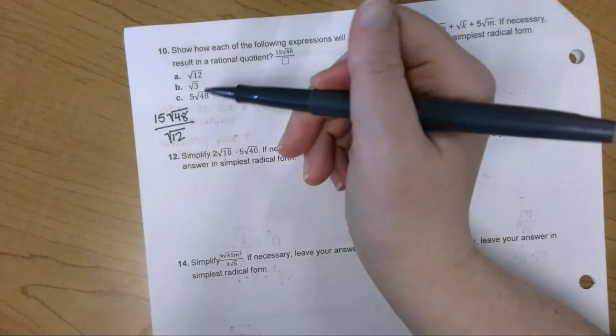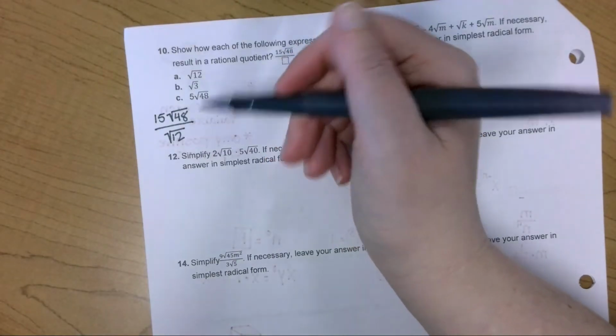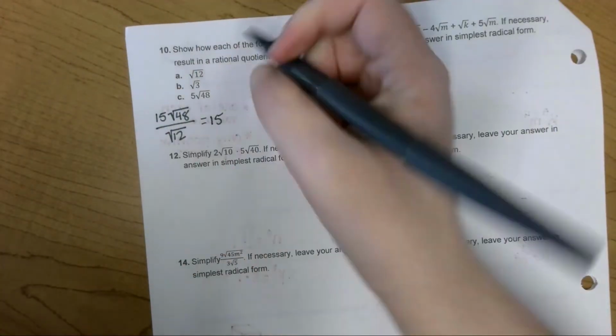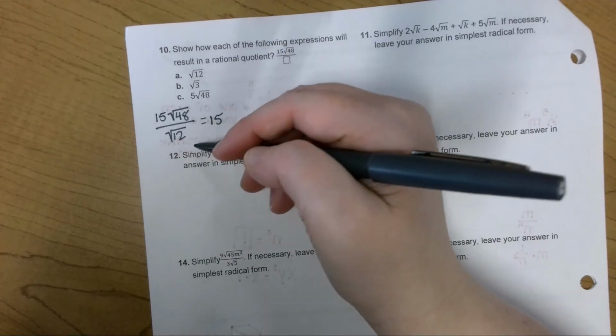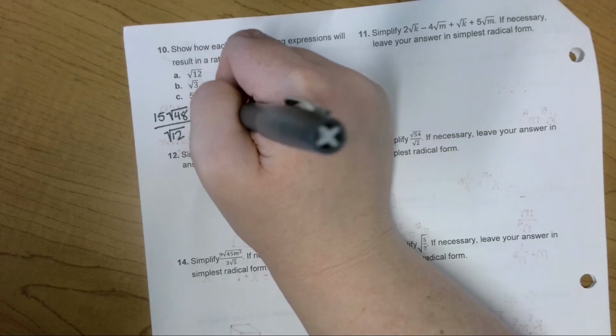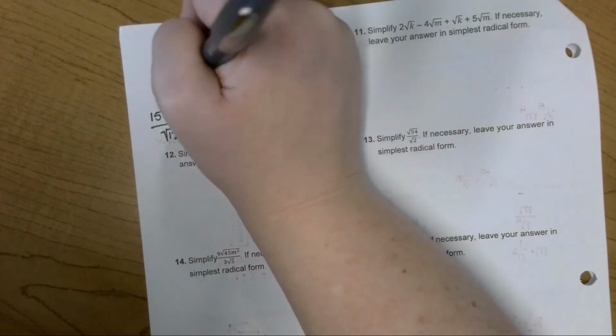Now the square root of 48 and the square root of 12 are not rational, so I can't take the square root of each of them. But what I can do is divide them and then take the square root. So 48 divided by 12 is 4. So this becomes 15 times the square root of 4. Well, the square root of 4 is 2. So this is 15 times 2, which is 30.